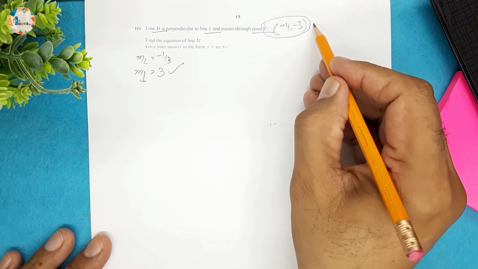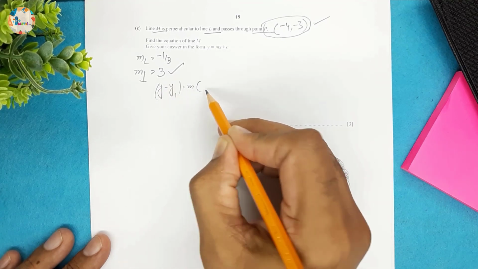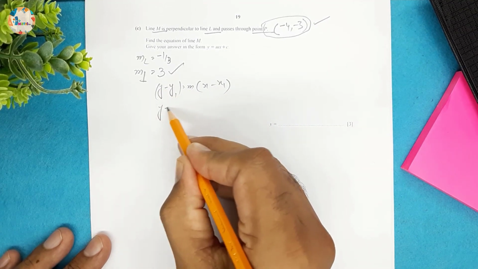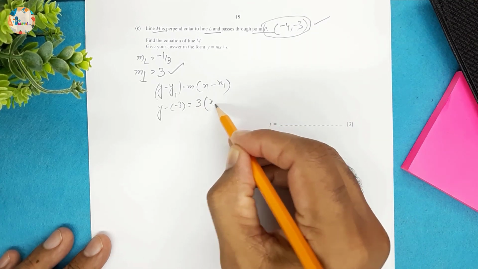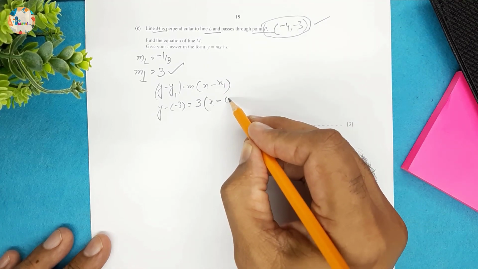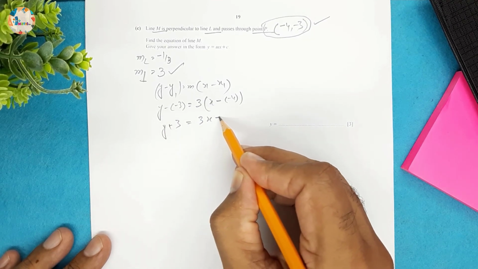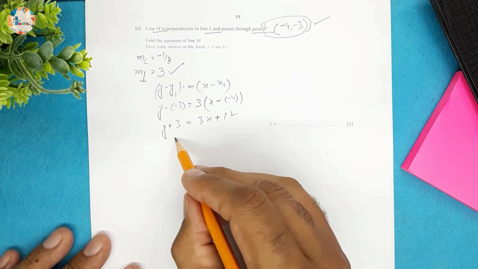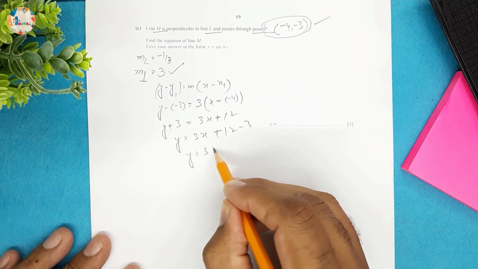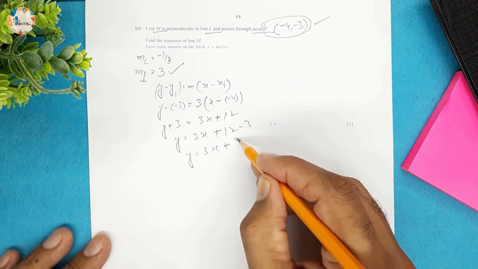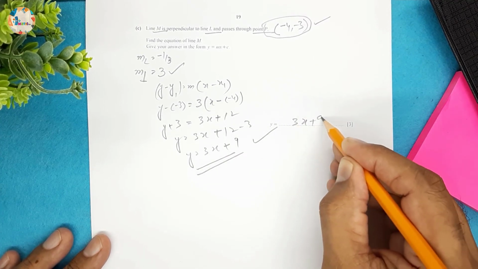We will use this gradient and this point, and we will write y minus y1 is equal to m into x minus x1. So y minus y1 will be y minus minus 3, is equal to m, which is 3, into x minus x1, which is minus 4. So we'll replace values. So y plus 3 is equal to 3x plus 12, and we can shift this one. y is equal to 3x plus 12 minus 3. So y is equal to 3x plus 9. So this will be our final answer. We can provide over here 3x plus 9.